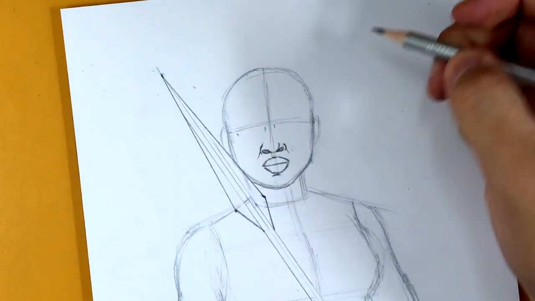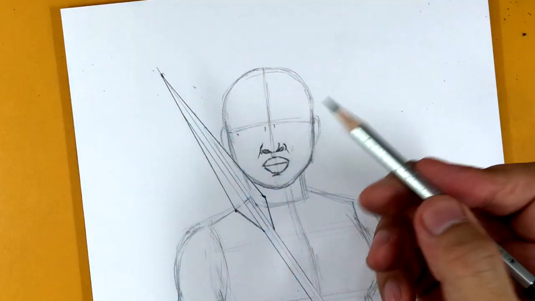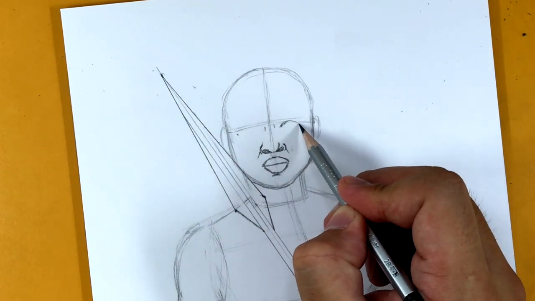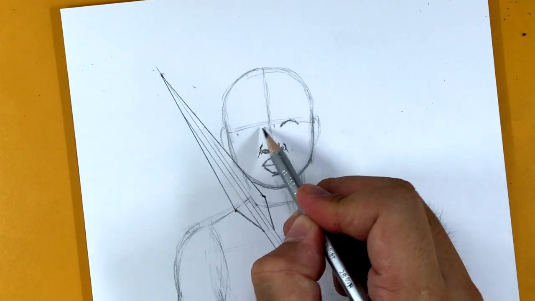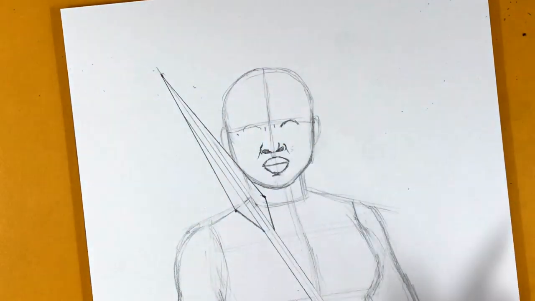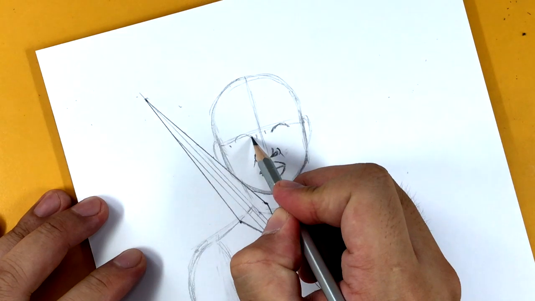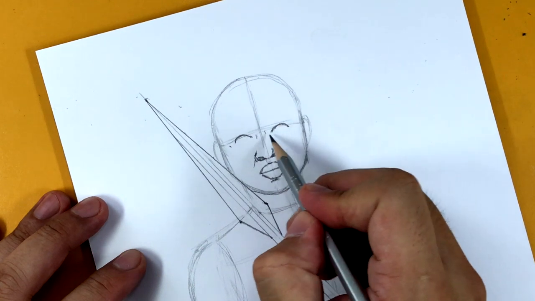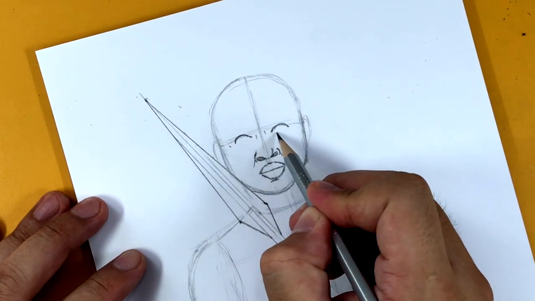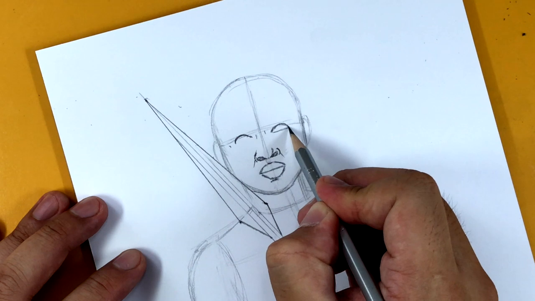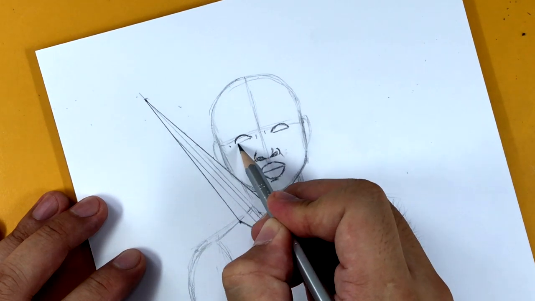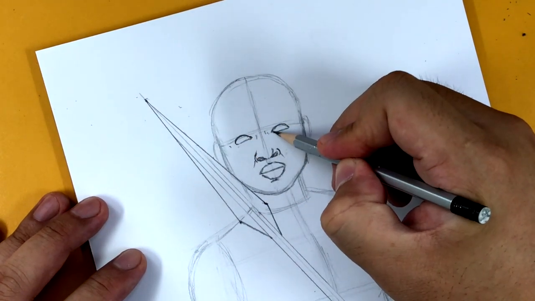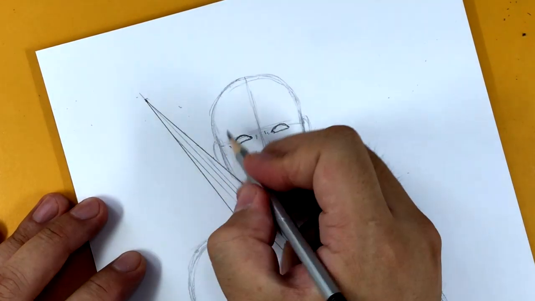Lines here and here. And then now let's figure out where the eyes go. So right here. So that one's curved. And this one is curved. Now this is the tricky part, you want to try to make sure that they look symmetrical, right? So I'm drawing a curve for the top. And then the lower line isn't so much a curve as it is more of a straight line. There you go. So you want to try to get that as symmetrical as possible.